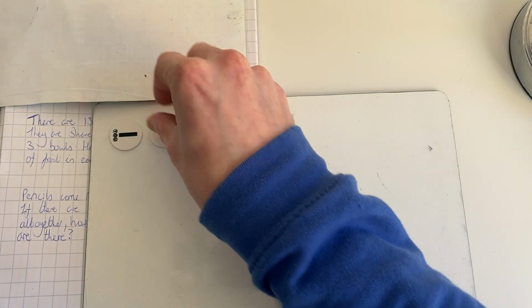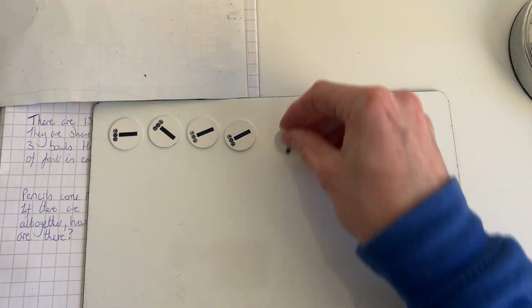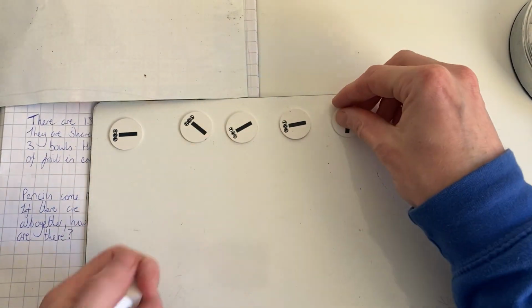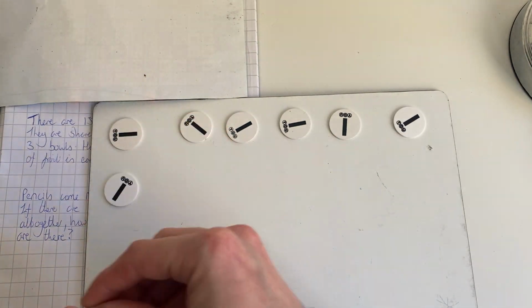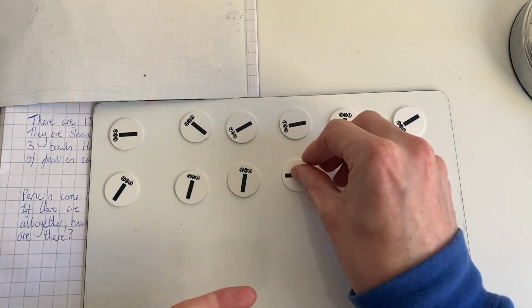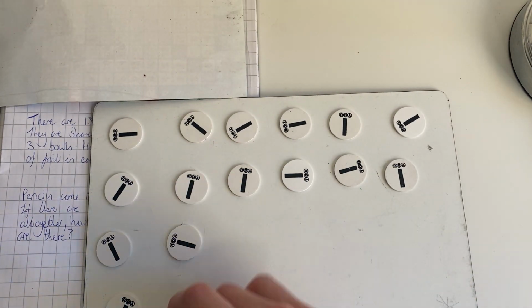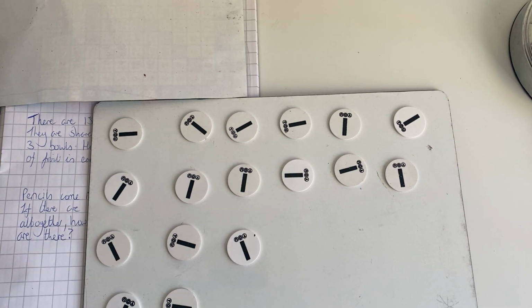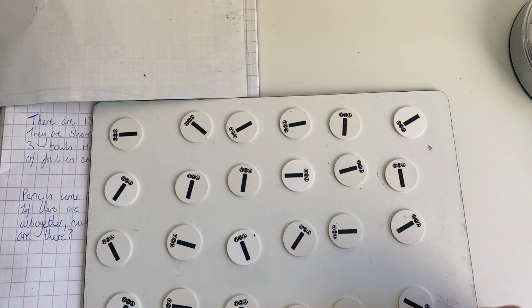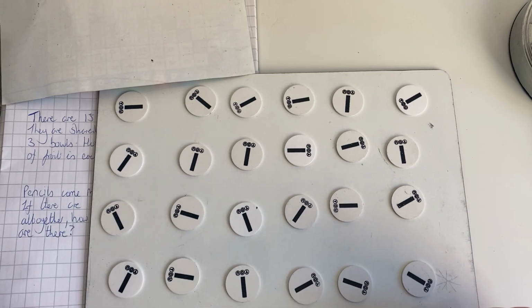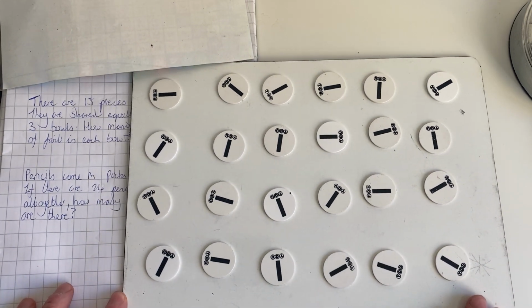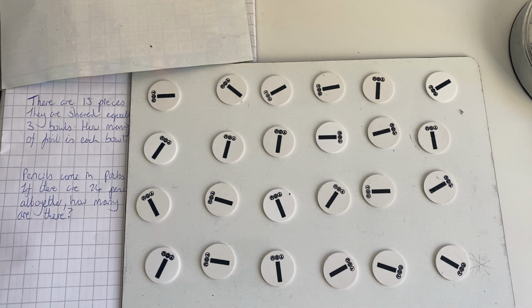So we've got 1, 2, 3, 4, 5, 6, 7, 8, 9, 10, 11, 12, 13, 14, 15, 16, 17, 18, 19, 20, 21, 22, 23 and 24. So we've got 24. And it says they come in packs of 3, and we need to work out how many packs there are all together.